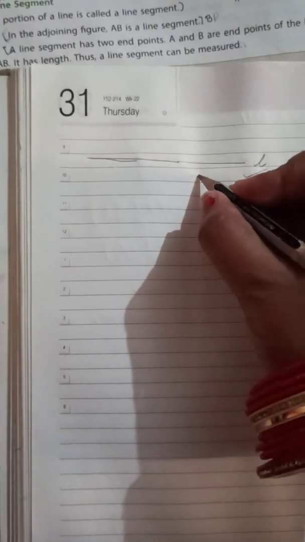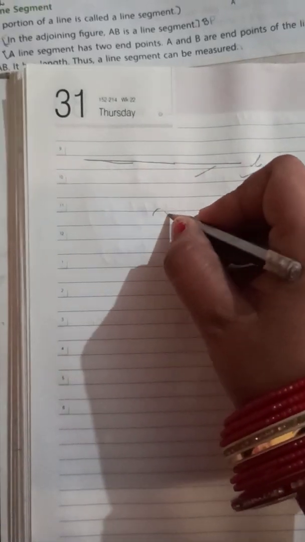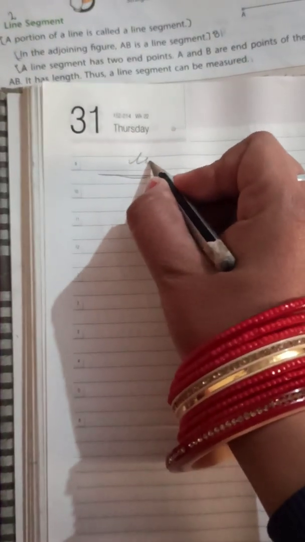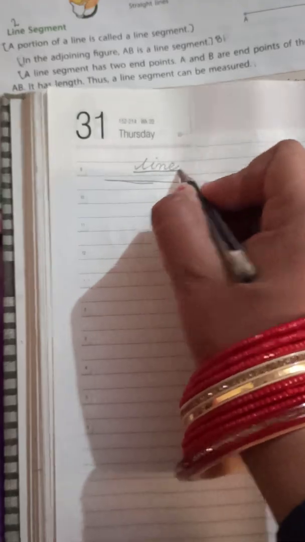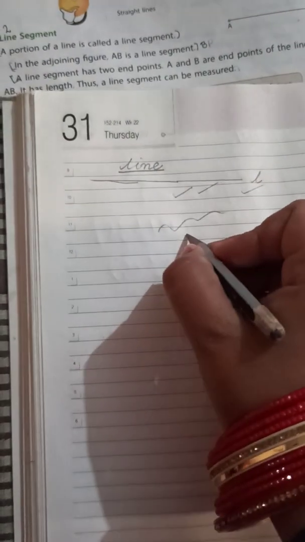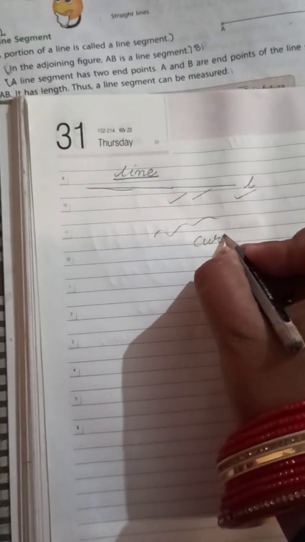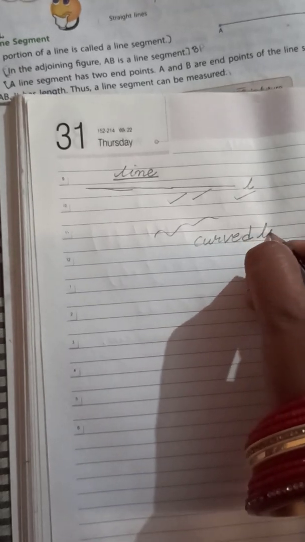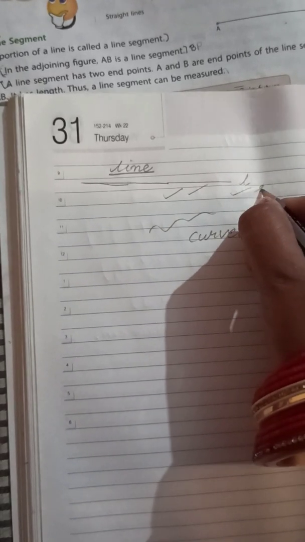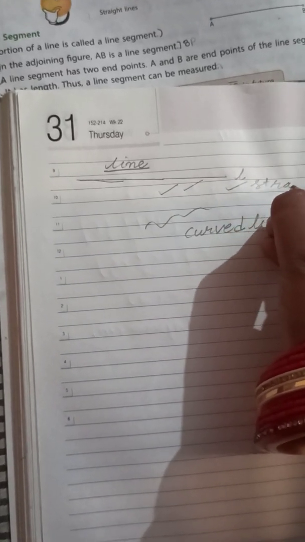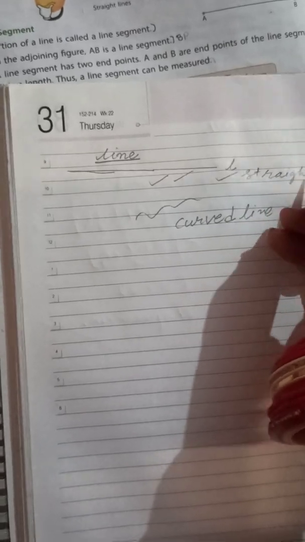Okay, so now there are some other lines. The first one, as you can see, is a straight line, and some are curved lines. So this is all about lines. There are two types of line, the straight one and the curved one. So these are the two types of line.